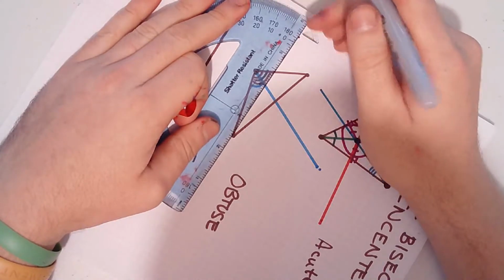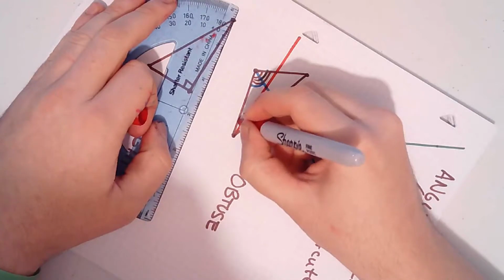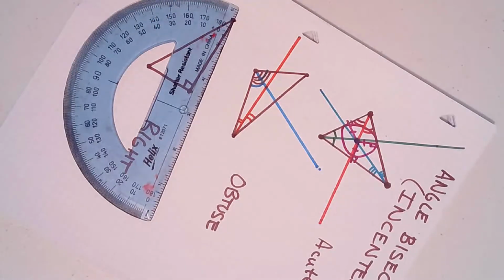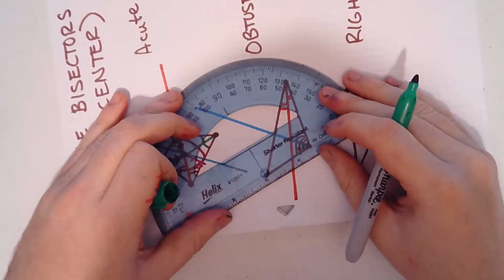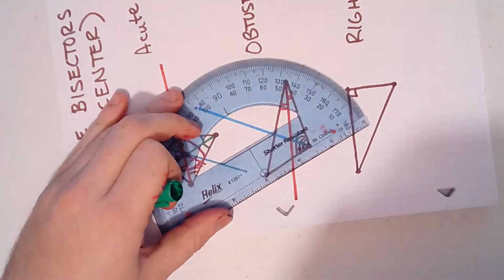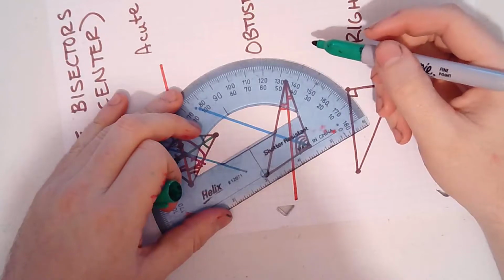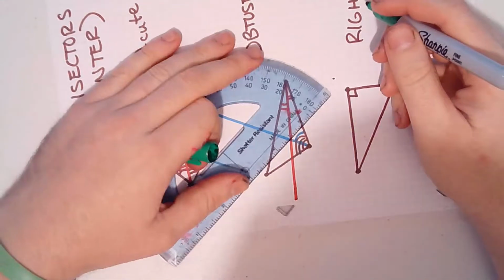And if I draw the line here, it should cut this into two equal pieces, which is an angle bisector. Same thing with that last angle up here. So if I put my protractor on there and I check this angle, it looks to be about 47 degrees. So we're going to have 23.5 for halfway, so that's about here.